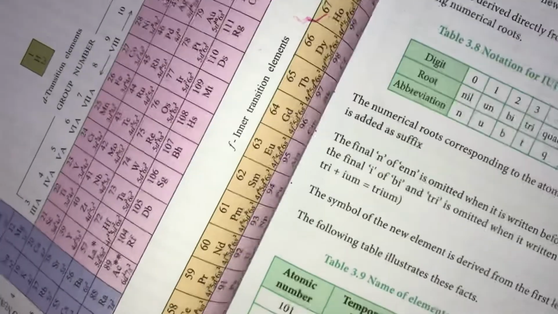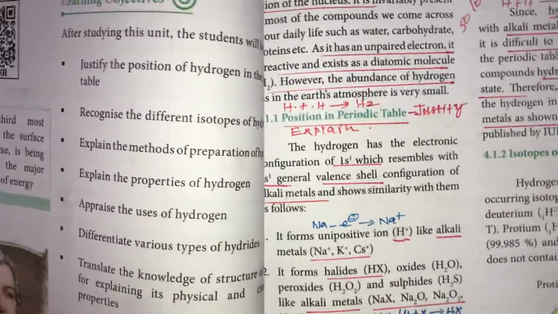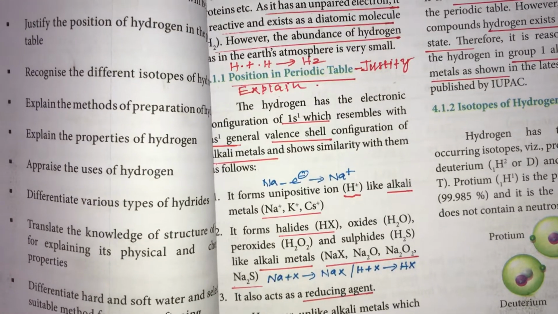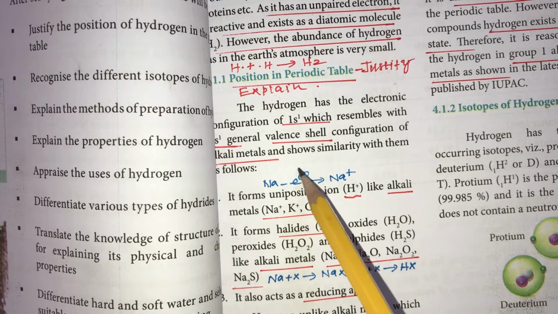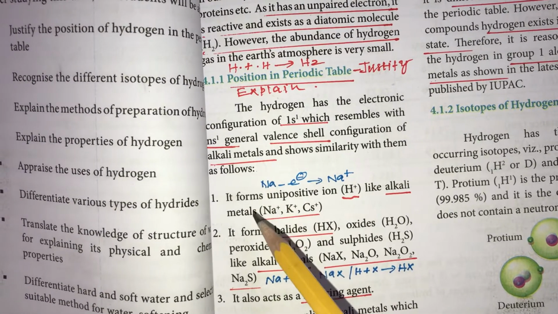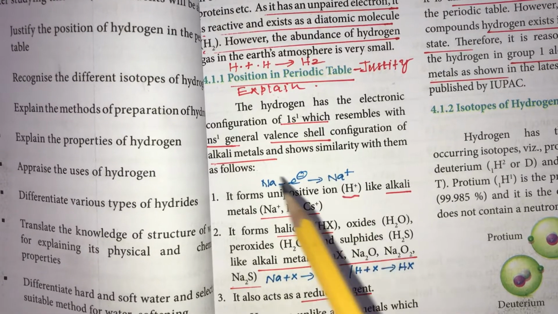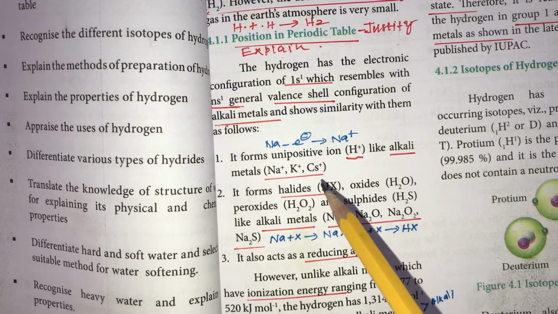Now let's see what are the points which support the position of hydrogen in the periodic table. Hydrogen has the electronic configuration of 1s1, which resembles the general electronic configuration of the alkali metals, 1s1, s-block elements, alkali metals. Now we are going to see how it resembles.